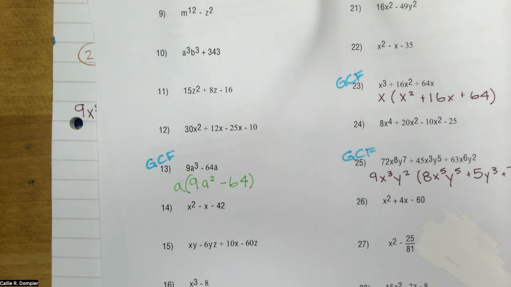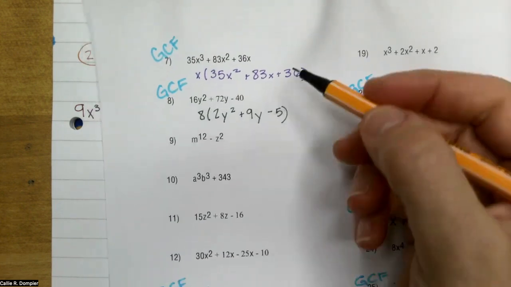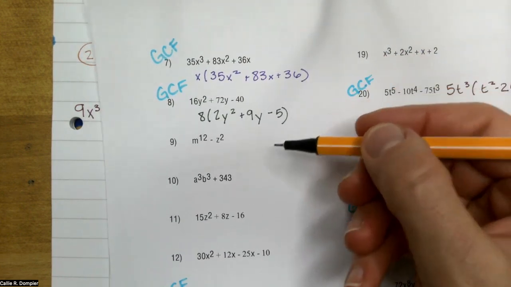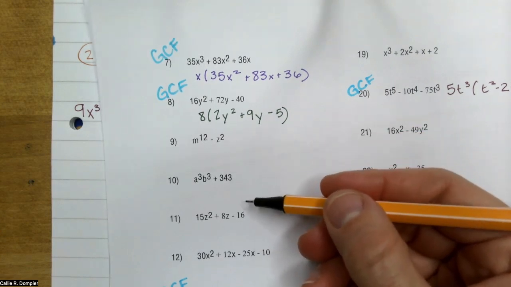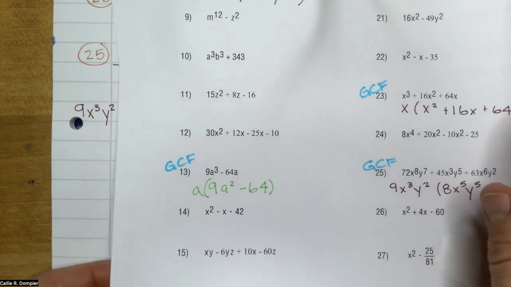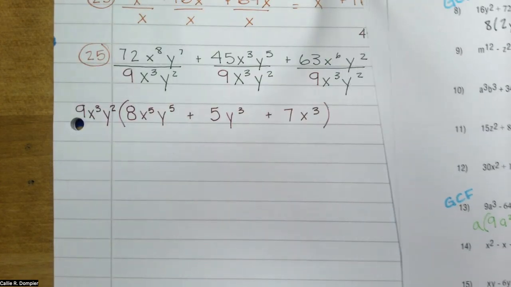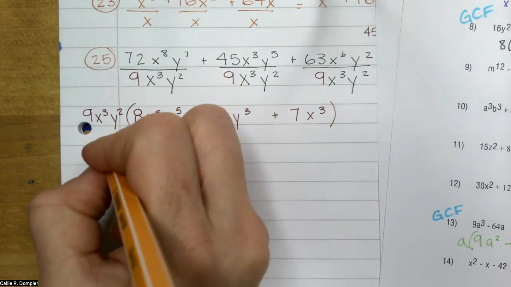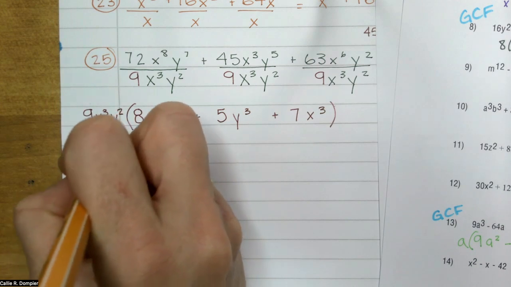So let's start with, it doesn't look like any of, 7 doesn't have 4 terms, 8 doesn't have 4 terms, 9 doesn't, 10 doesn't, 11 doesn't. So we'll start with number 12, okay? 30x squared plus 12x minus 25x, or sorry, minus 10. Number 12.